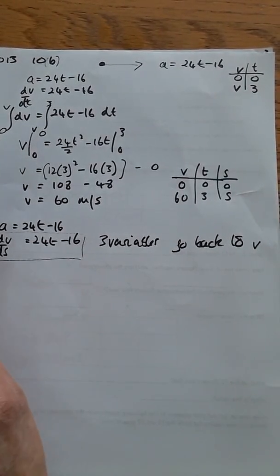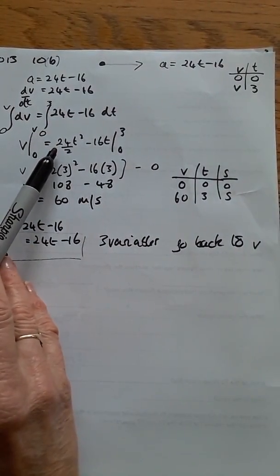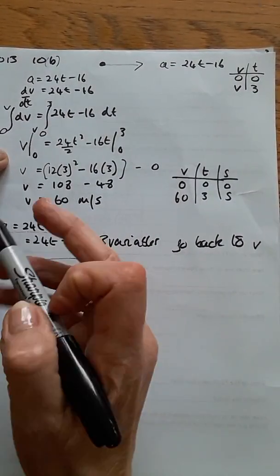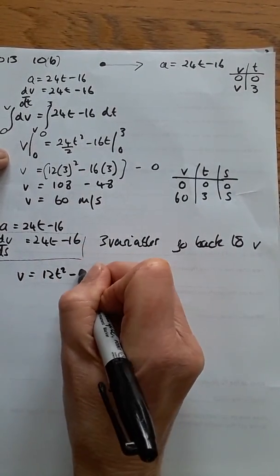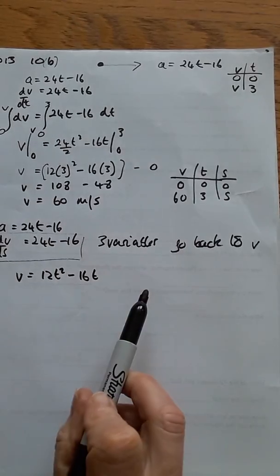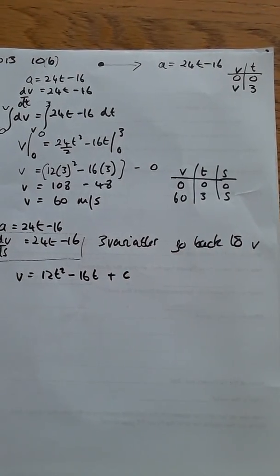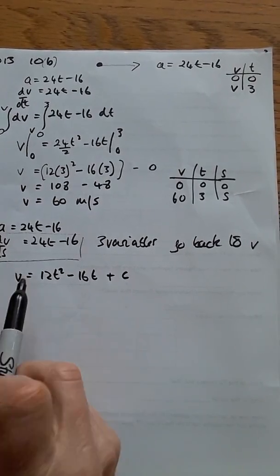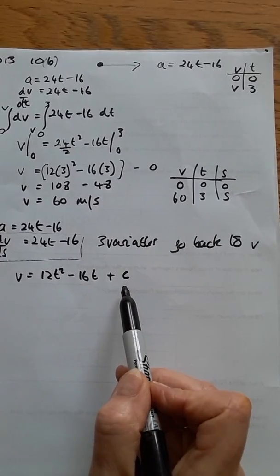So my v, before I put the limits in, when I integrated and before I put the limits in, v was this. v was equal to 12t squared minus 16t. And then I put the limits in. If I hadn't put the limits in, I would have had to use a constant of integration. So that's what you do. You go back to the expression, you don't use any limits, and you put in a constant of integration.